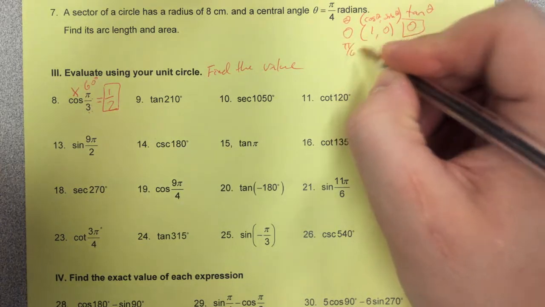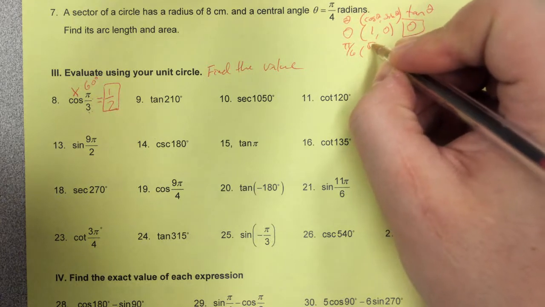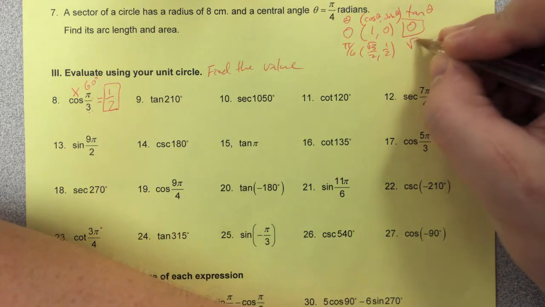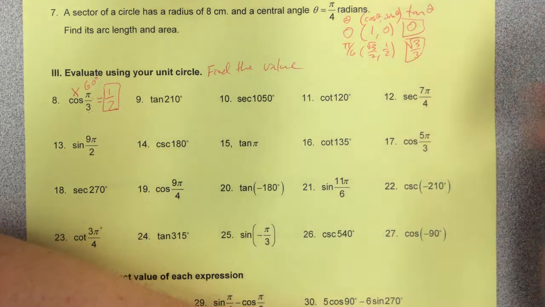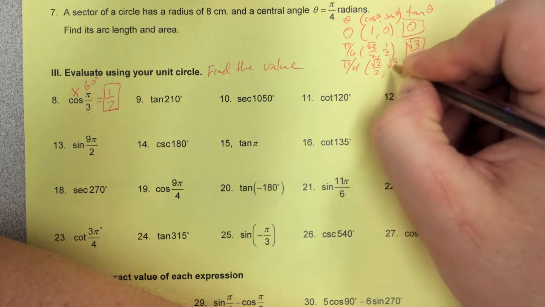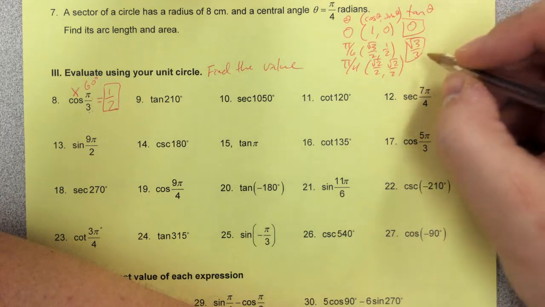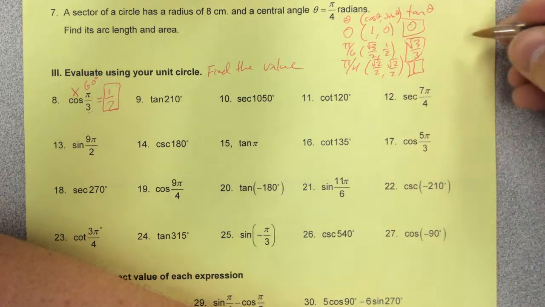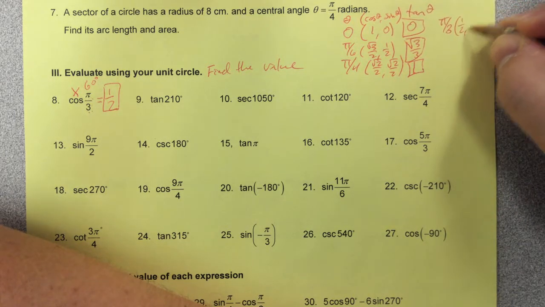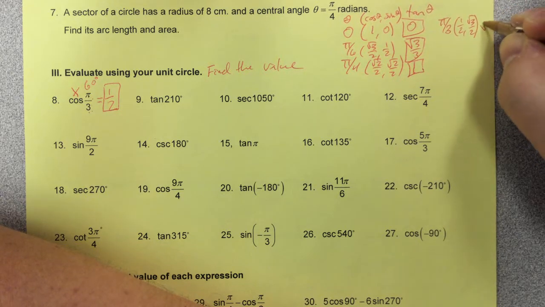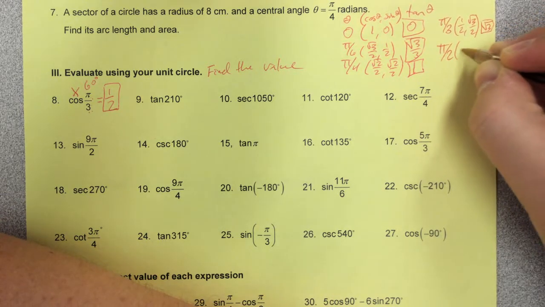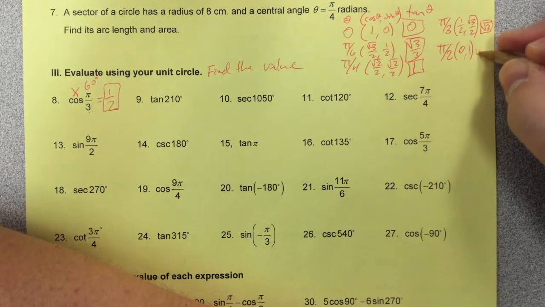Okay, so if we have pi over 6, that one is √3 over 2 and 1/2. And then our tangent theta will be √3 over 3. Okay, we got pi over 4, √2 over 2, and √2 over 2. And then that guy is 1. Pi over 3 is 1/2, and then √3 over 2, and then its tangent is √3. And then let's do pi over 2 as well. It'd be 0, 1. And so then this one would be undefined.